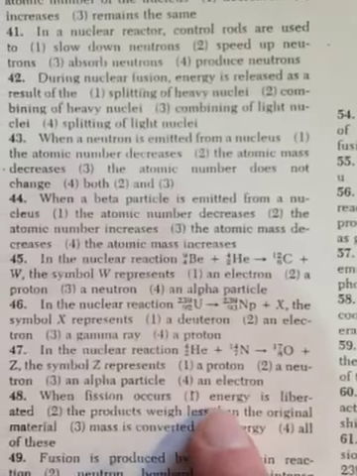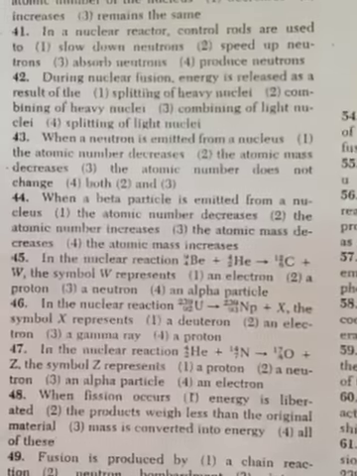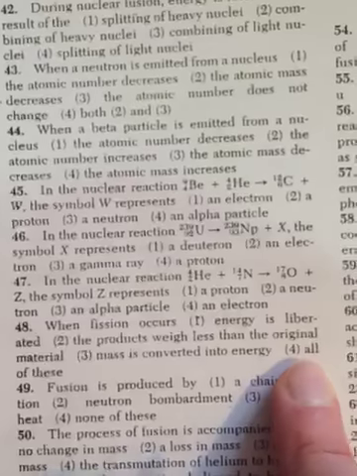When fission occurs, energy is liberated. The products weigh less than the original material. Mass is converted into energy. All of the above. It's all of the above.